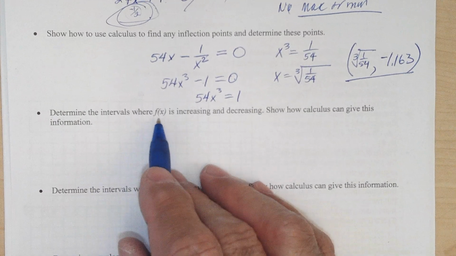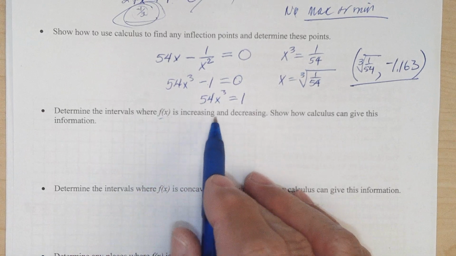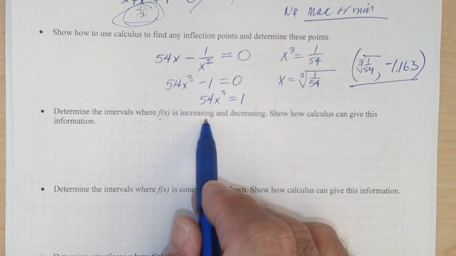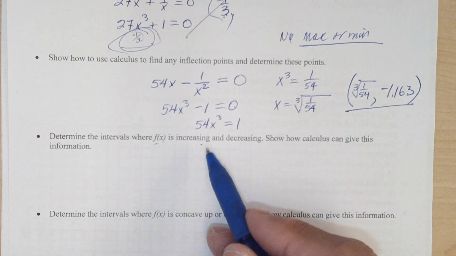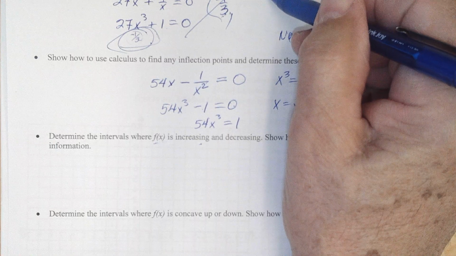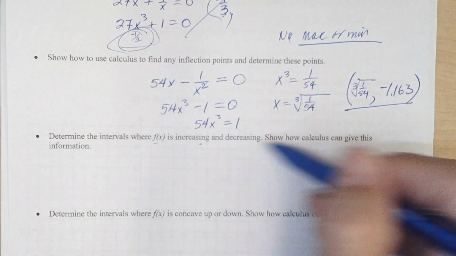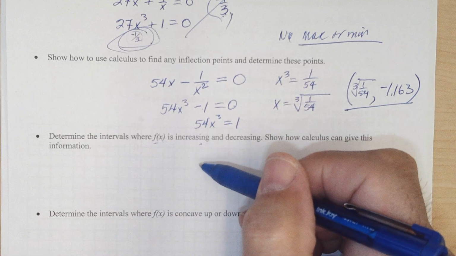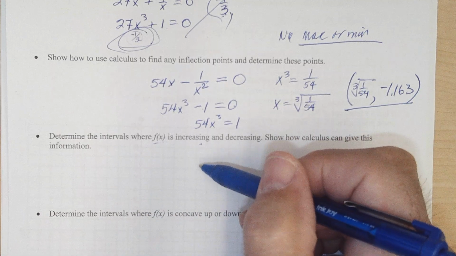Determine the intervals where f is increasing. Well, there's no max or mins, and there's an inflection point, but since there's no max or mins, it has to be either always increasing or always decreasing.